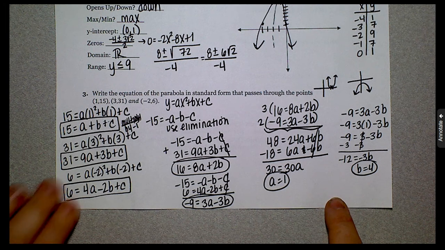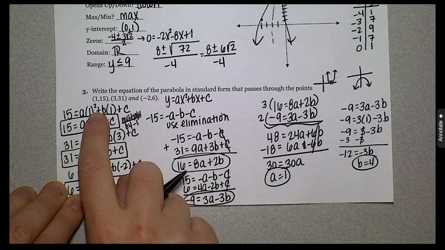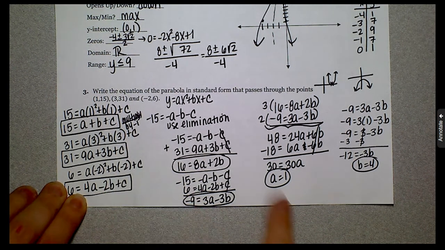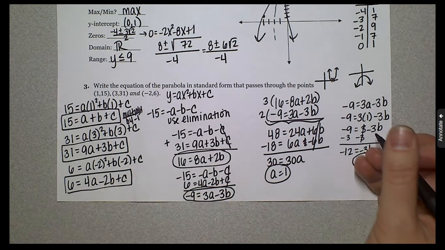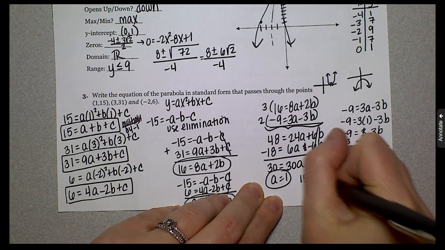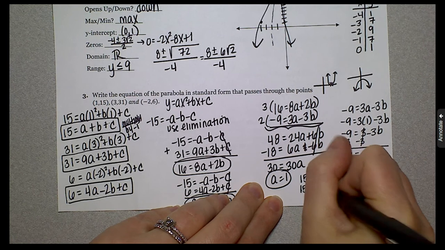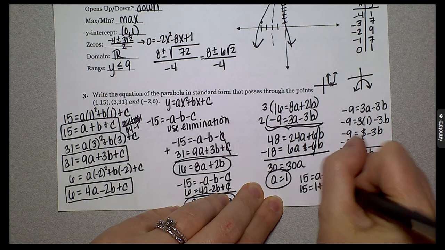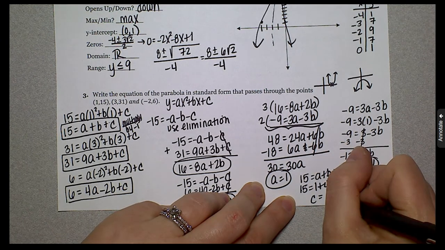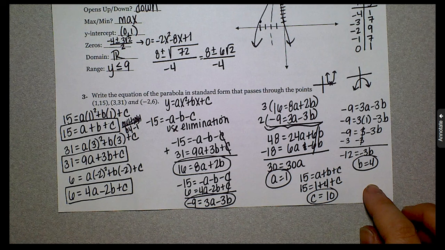And then last but not least, once you have a and b, you go back to one of the original equations with the 3 variables and you plug into those. So I just picked that first original one, 15 equals a plus b plus c. Once again, I'm kind of running low on room here, so I'm just going to do it right here. So 15 equals 1 plus 4 plus c, which would give me 5, which I would subtract. So c is going to be 10. Okay, so now I'm feeling real good because I have a, b, c.